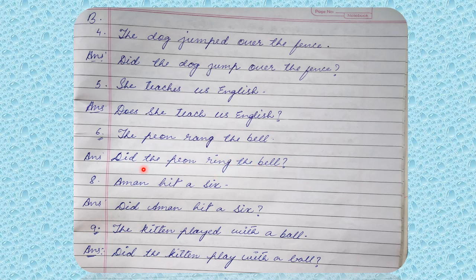Now when we convert this into an interrogative sentence, the verb will come to its base form. It will be in a base form when we write the sentence in interrogative. Here it was past, but it comes in the base form again, ring. Did the peon ring the bell? So this is the answer.